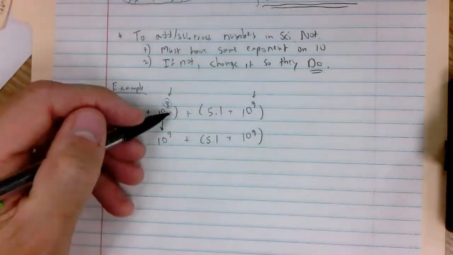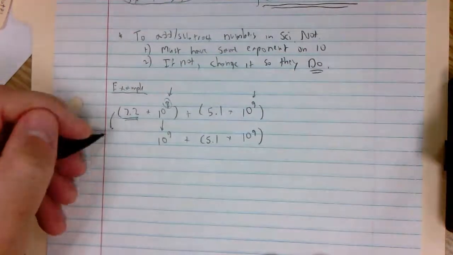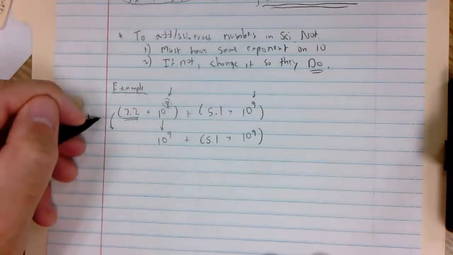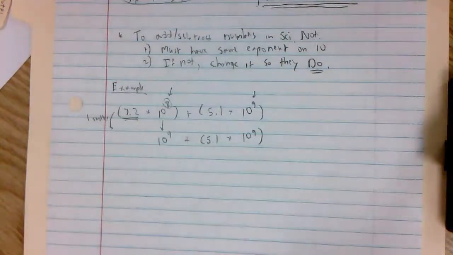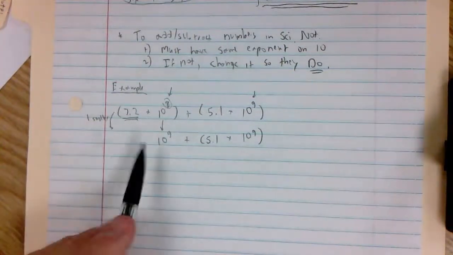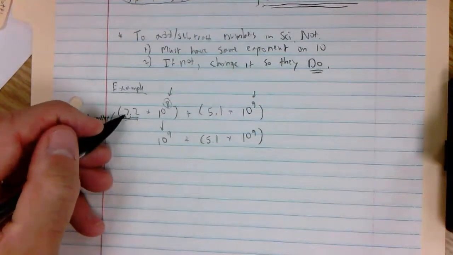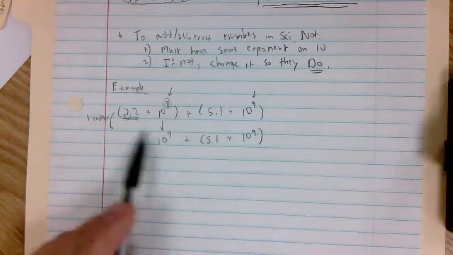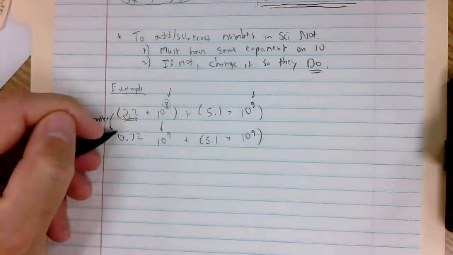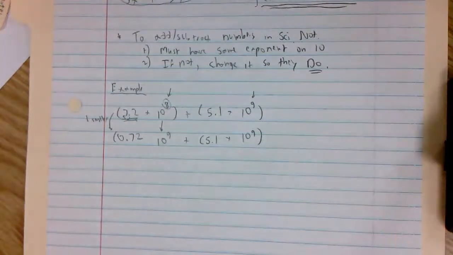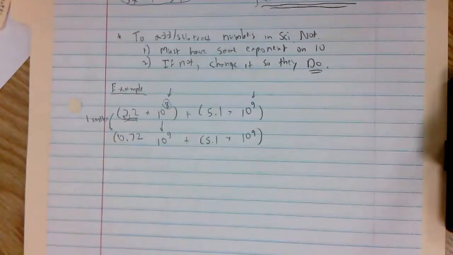Since I am making the exponent 1 bigger, I need to make the number 1 smaller. They always need to go in opposite directions to balance each other off. So since I moved the exponent 1 spot, I'm going to move the decimal 1 spot. And since the exponent got bigger, I need the number to get smaller. It's going to become 0.72. Right? I took the decimal, I moved it 1 spot to make the number smaller.